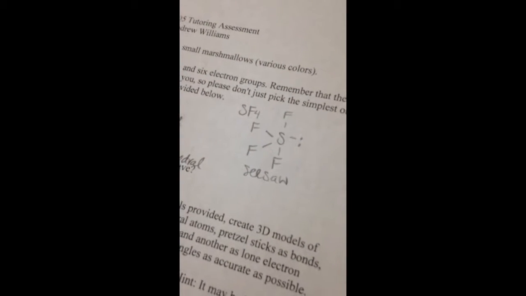This is Victoria. She has chosen CH3Cl as her tetrahedral, PCl6 as her octahedral, and SF4 as her trigonal bipyramidal molecules. So now let's talk about these.